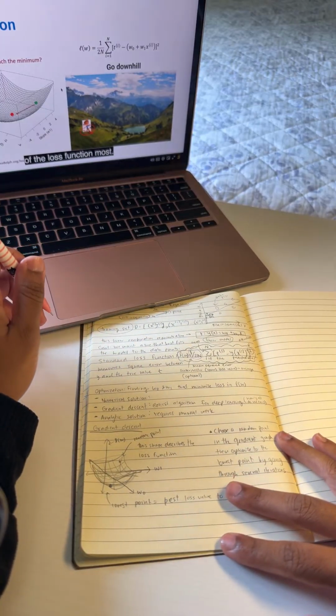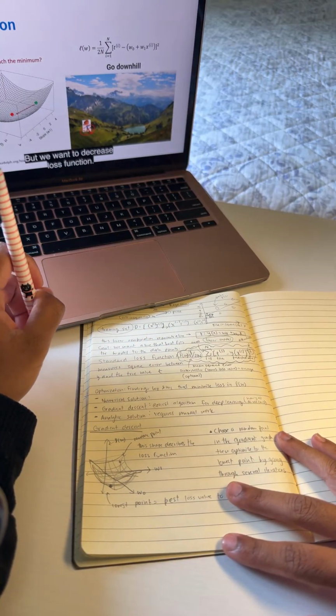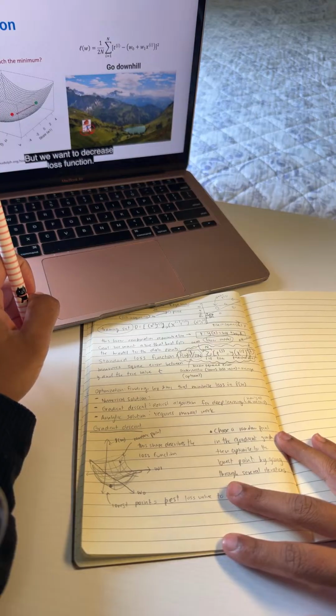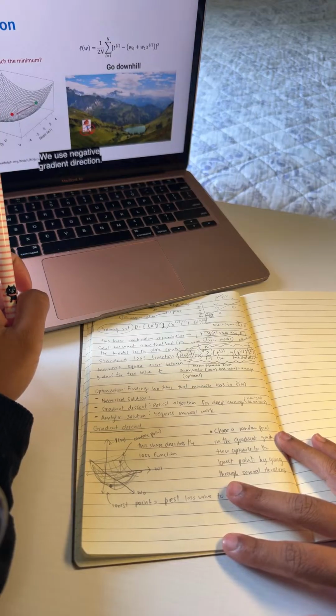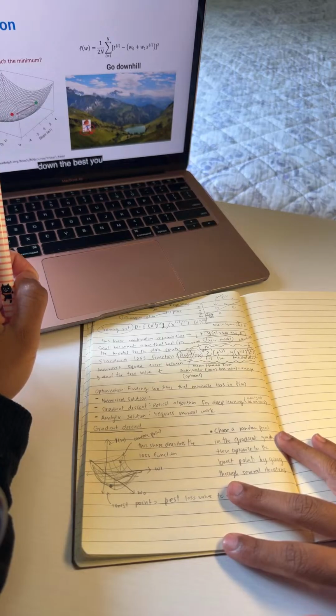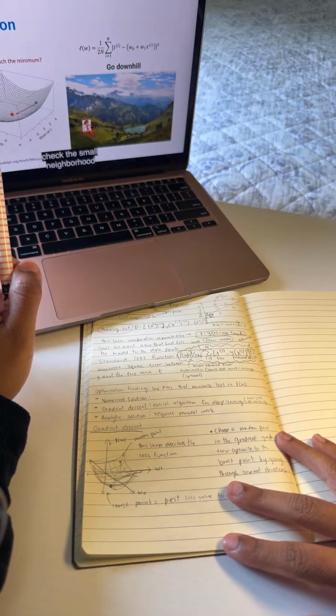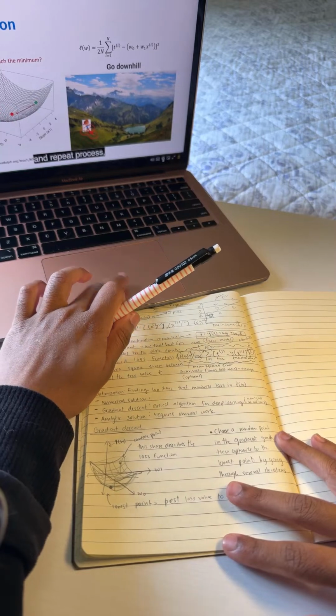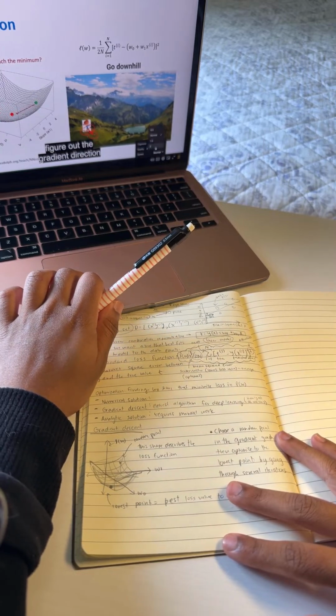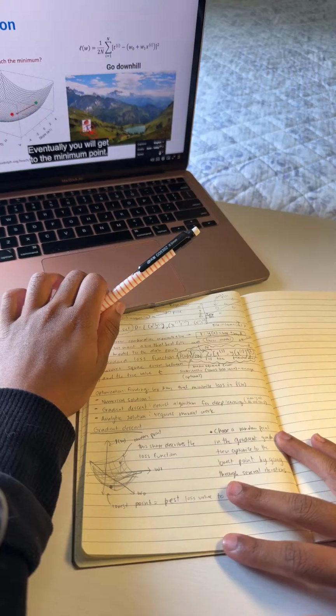If we want to decrease the loss function, we use the negative gradient direction. Once you find the direction that helps you move down the path, you follow that. Once you get to this point, you check again, figure out the gradient direction, follow the gradient direction, and repeat. Eventually it converges. So this is what we do in the gradient descent process.